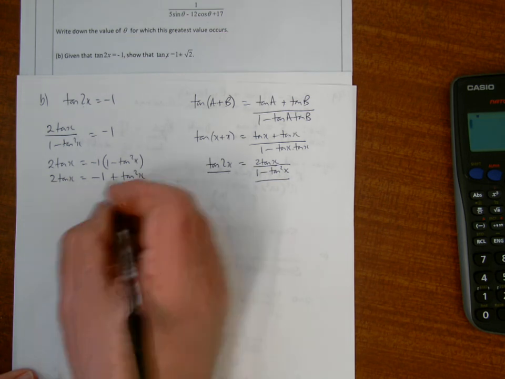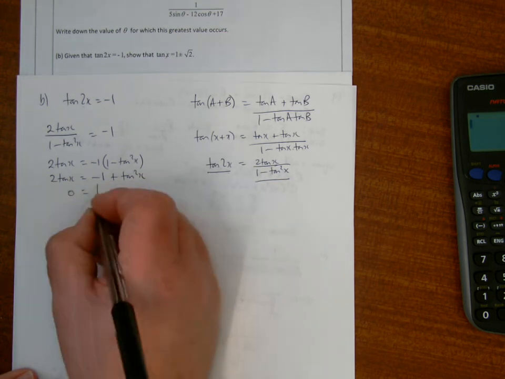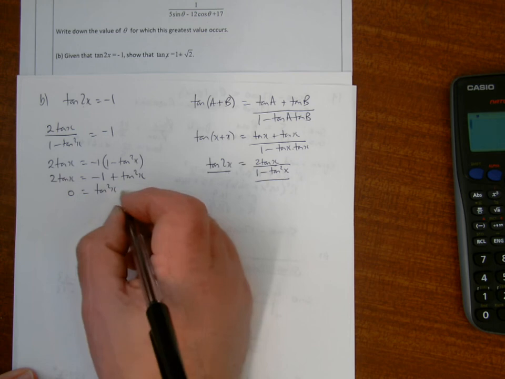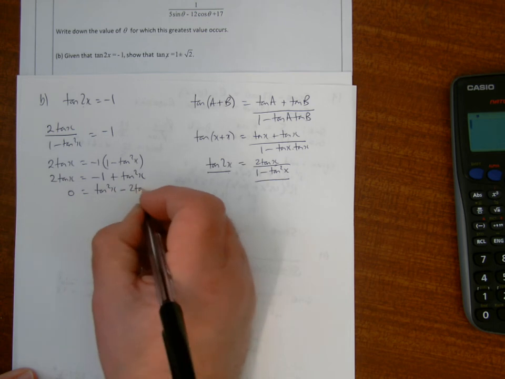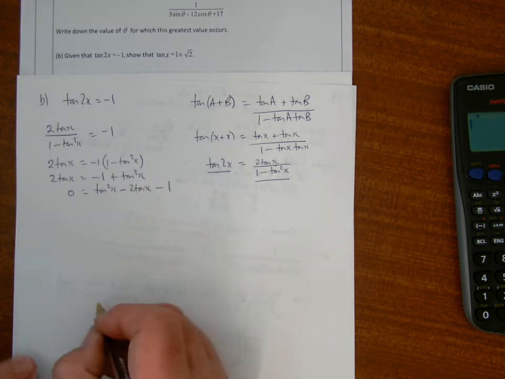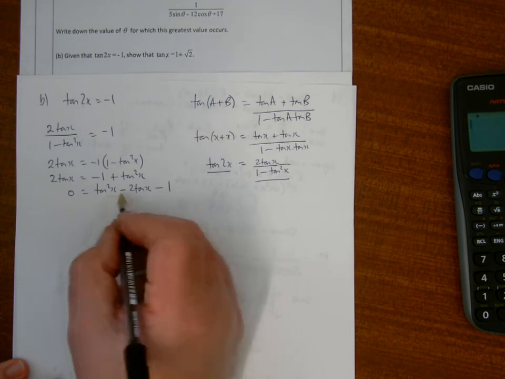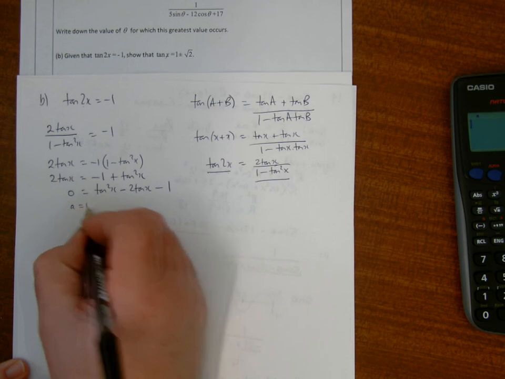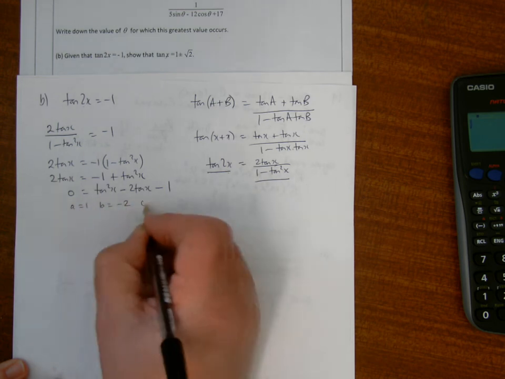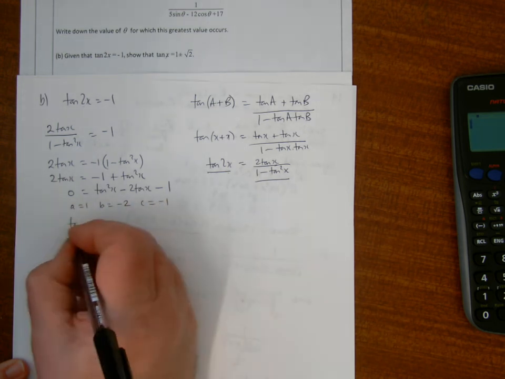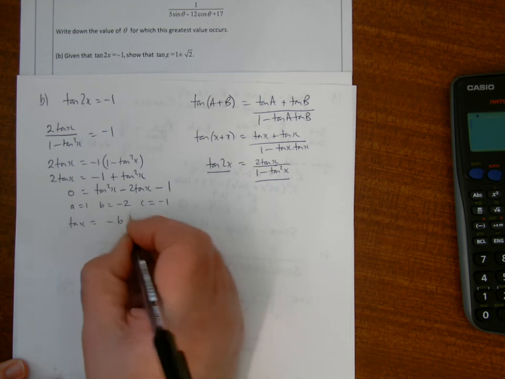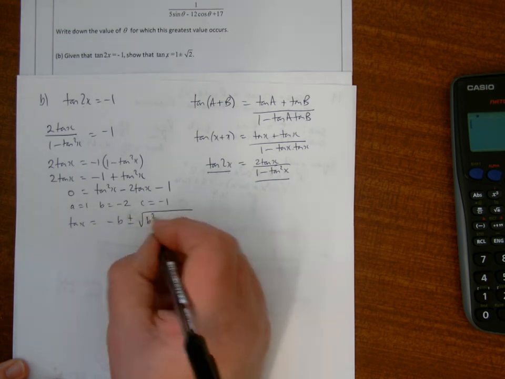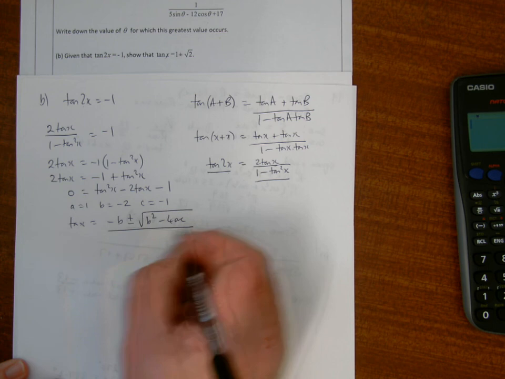This is a quadratic, so let's get it all onto one side. So that's tan squared x minus 2 tan x minus 1. So I'm using the quadratic formula here. It's quadratic in tan, so a is 1, b is minus 2, c is minus 1. So tan x is minus b plus or minus the square root of b squared minus 4ac all over 2a.